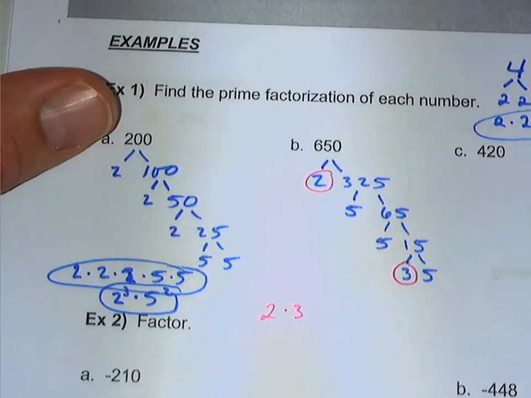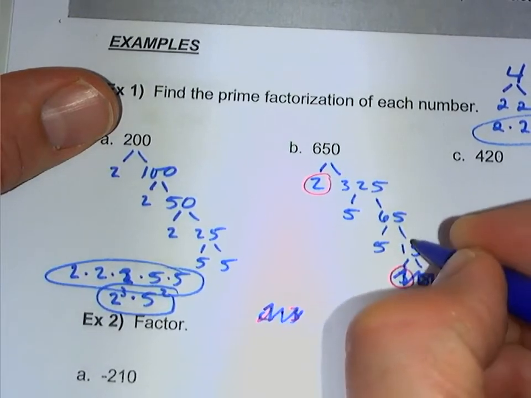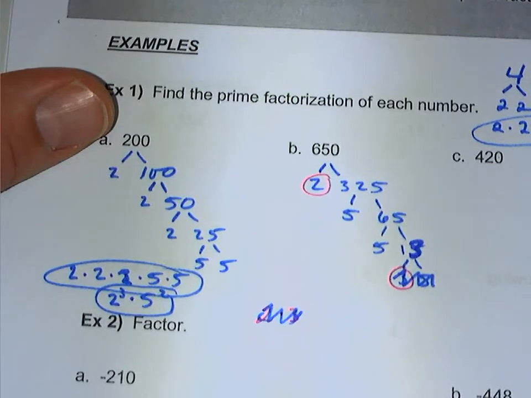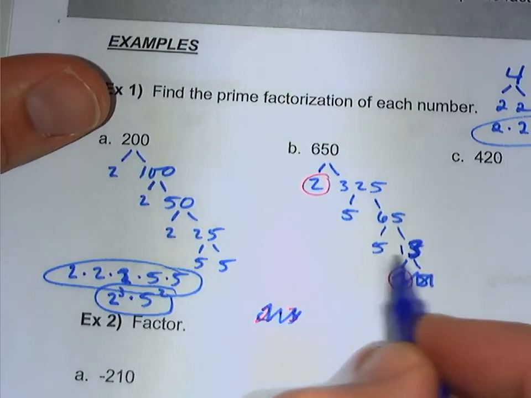Oh, you said 13? I thought you said 15. I'm sorry. I'm not paying attention here. You said 13, guys. So 5 and 13, not 15. My bad. That would be 75. So I have 5 and 13.